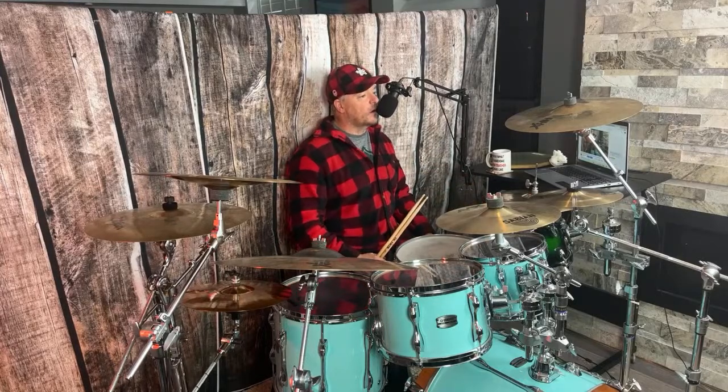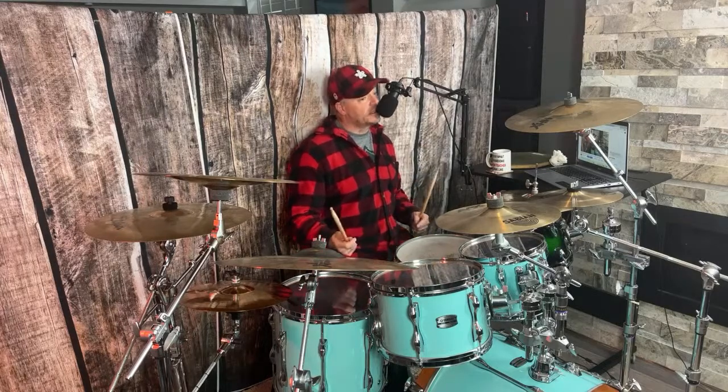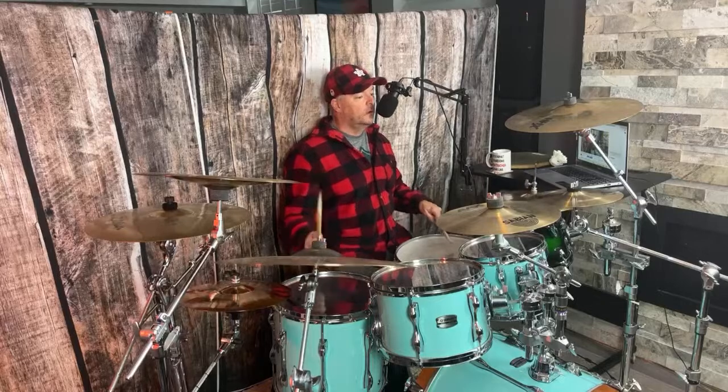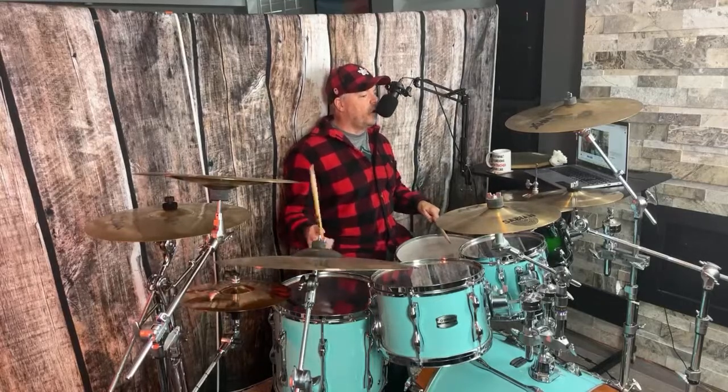Now, there's many things you can do with the hi-hat. Like I said, that's a whole other lesson. For our purposes today, I'm probably just going to stick to the quarter note so you can feel the time, even while I'm playing the shuffle. So, for example, 1, 2, 3, 4. 1, 2, 3, 4.